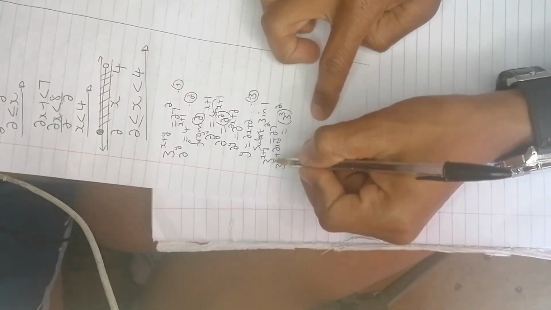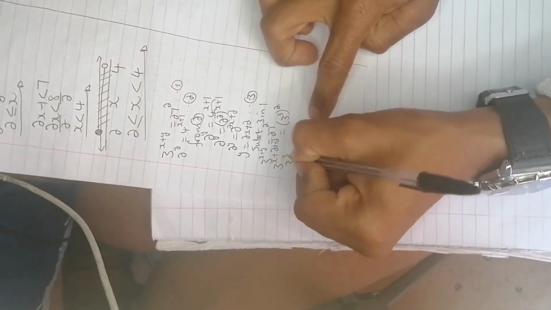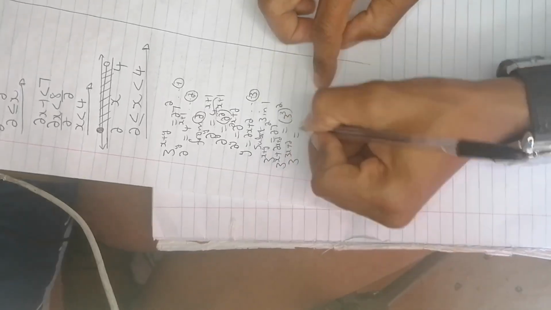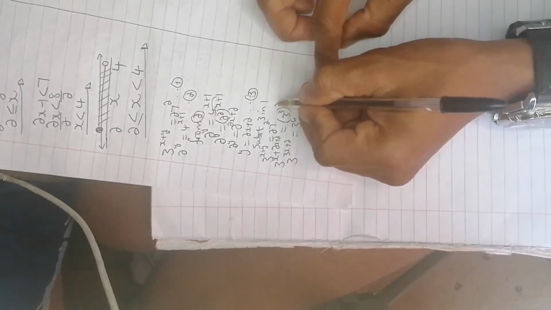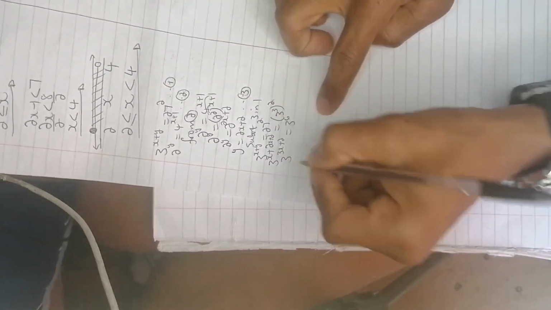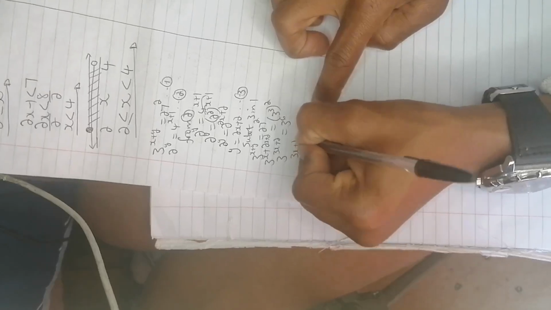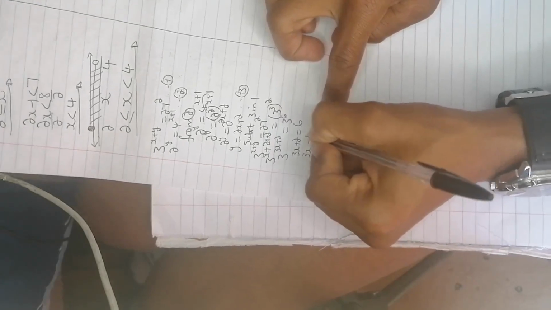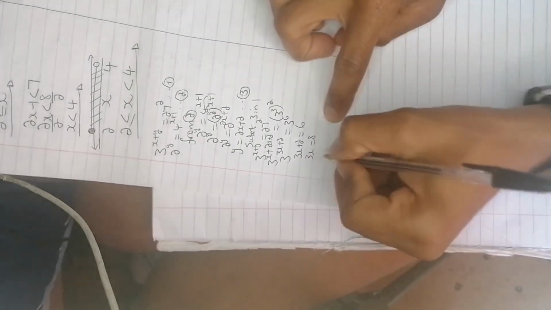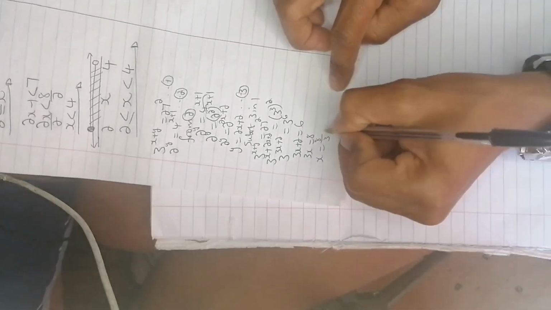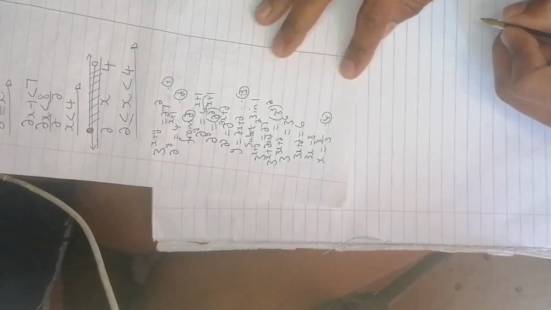I can group the like terms. x plus 2x is 3x plus 2. There's 2, remember, and this is 3 times 2, which is 6. And the bases are the same, so I can equate. 3x plus 2 equals 6. 3x, it's 8. And then my x is 8 over 3. And this is my equation 4.